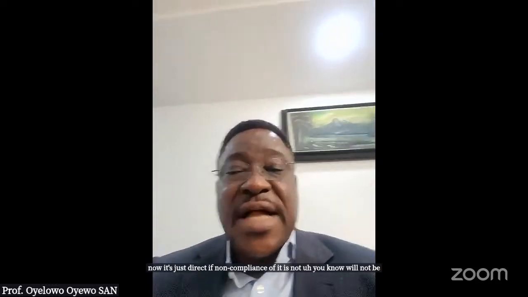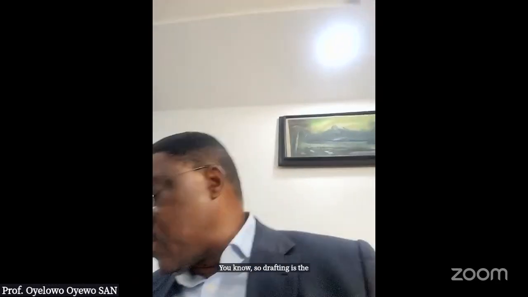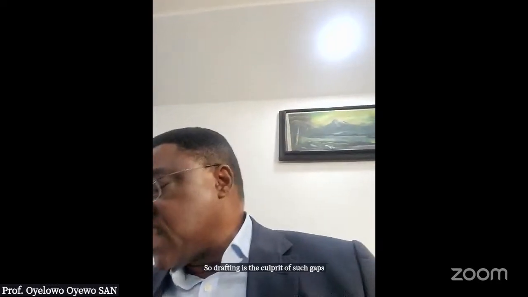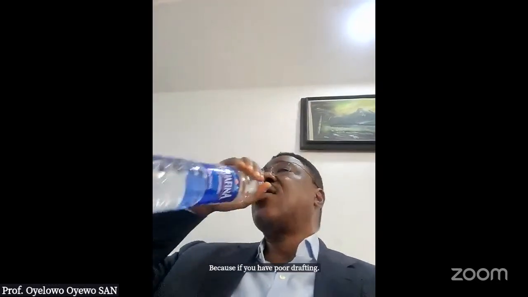If non-compliance is not fatal to the exercise of a power, then the bottom line is that words, when used in the Constitution, ideally should be able to do their work, but sometimes words are used in an ambiguous manner. Drafting is the culprit of such gaps, because if you have poor drafting, then problems arise.